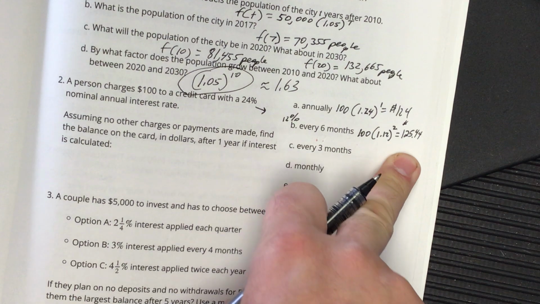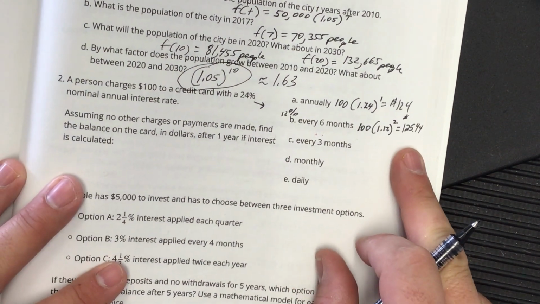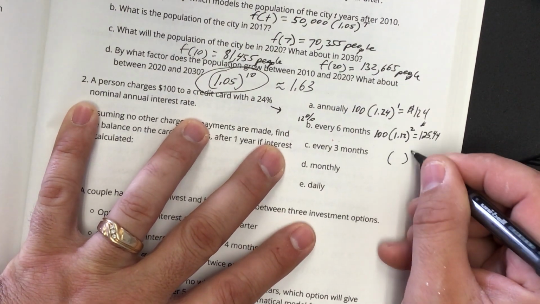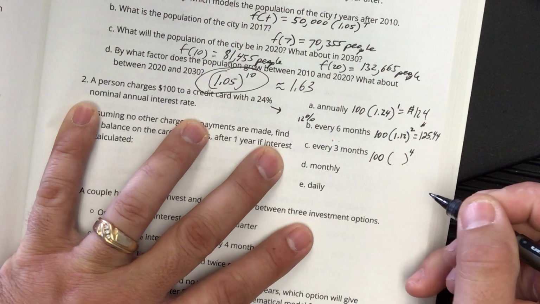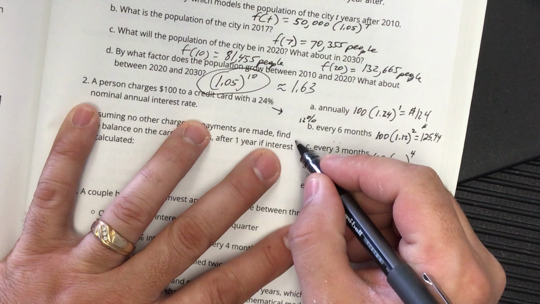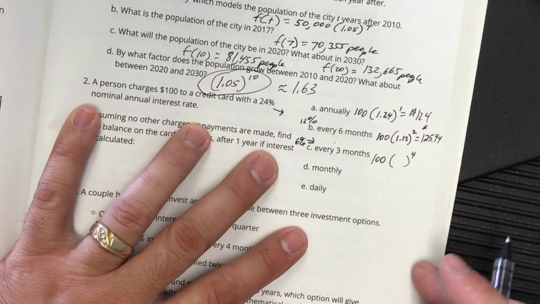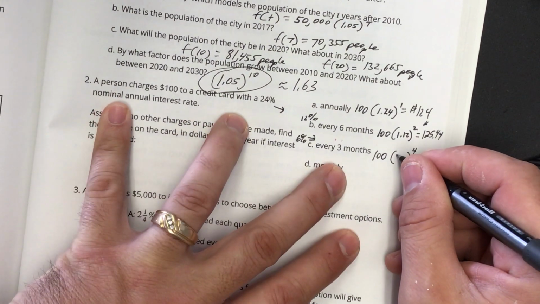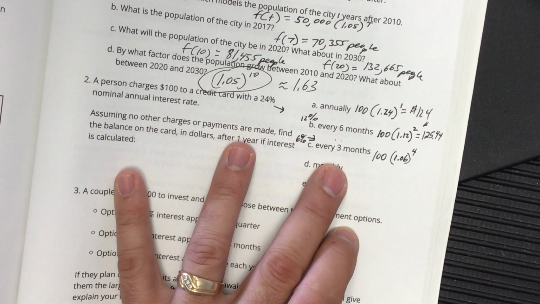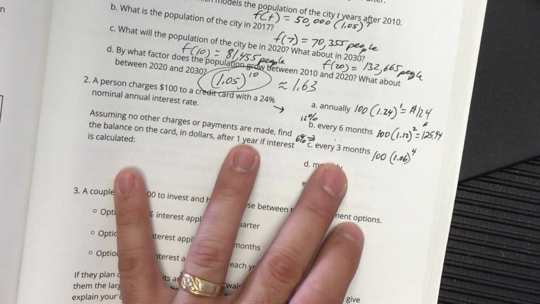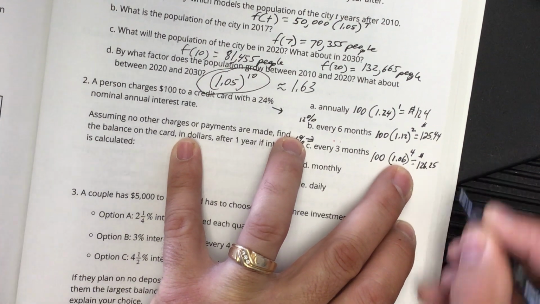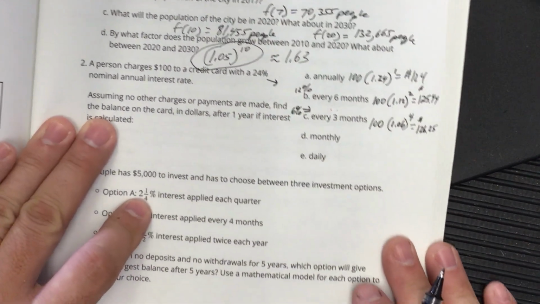Every 3 months, how many times is that going to happen? That's going to happen 4 times a year. So what is 24 divided by 4? 6%. So I'm going to get charged 6% 4 times there. Again, that doesn't seem like a whole lot, but again, they will get more money out of you than prior. Just going up slightly. $126.25.